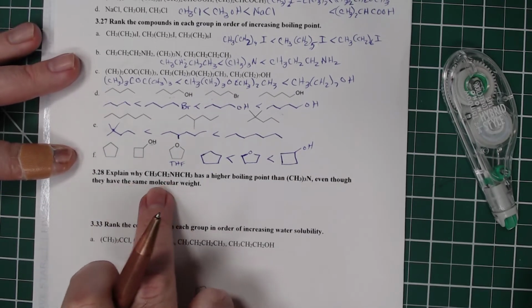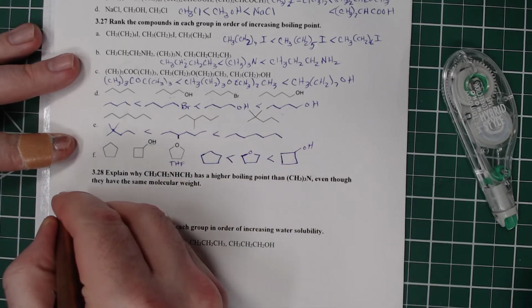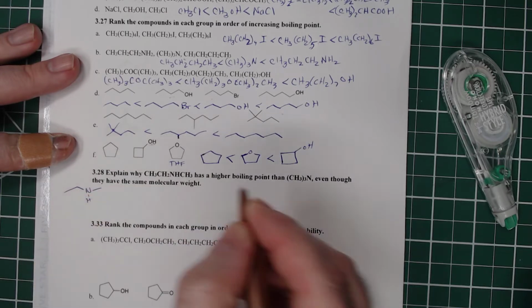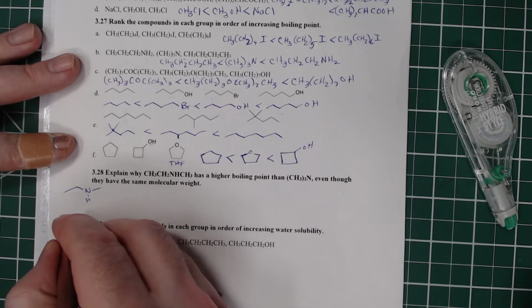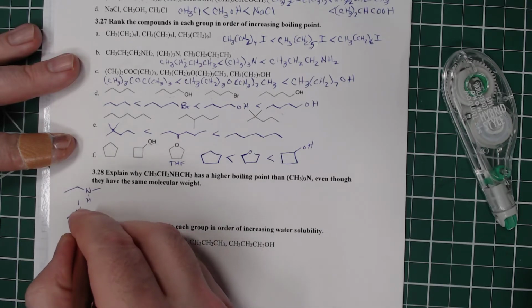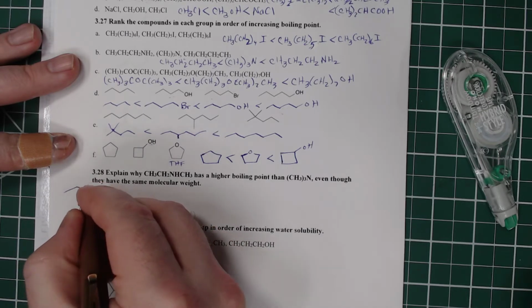All right, so we want to explain why this one has a higher boiling point than this one. And I'm going to draw these out just real quick. So CH3, CH2, NH, CH3. There we go. So that's this one. And then this one is nitrogen with three methyls attached to that nitrogen. Now, they both have lone pairs.